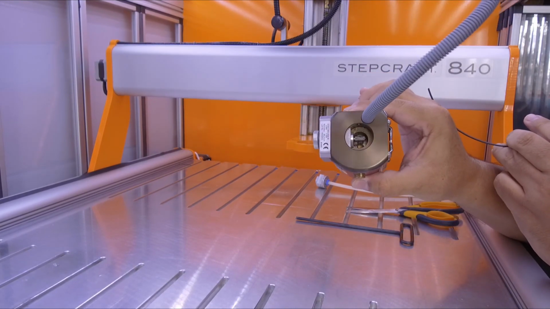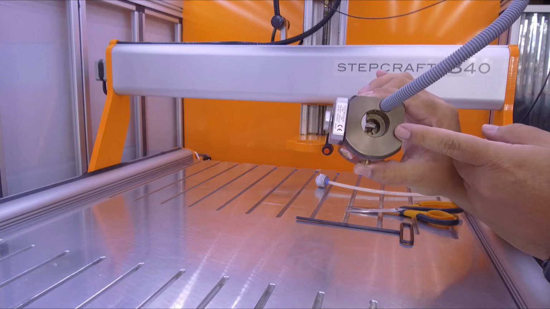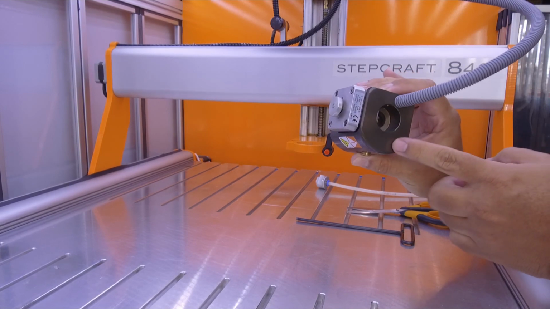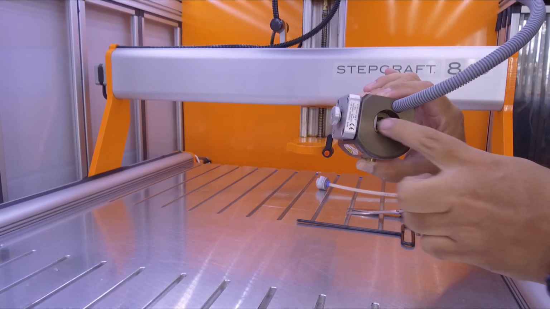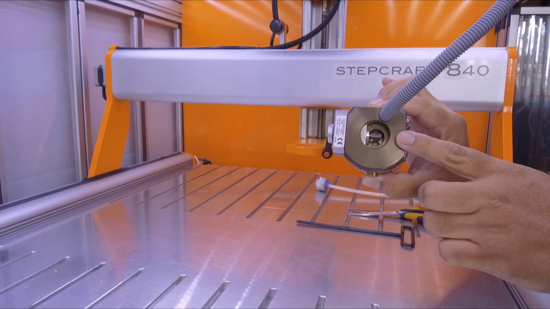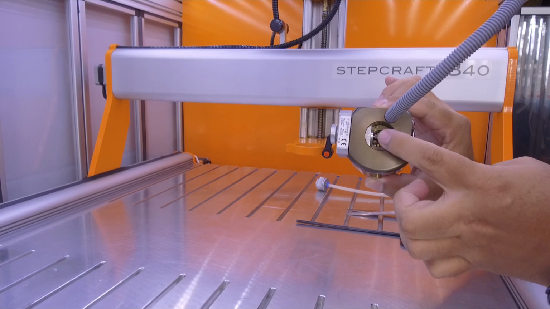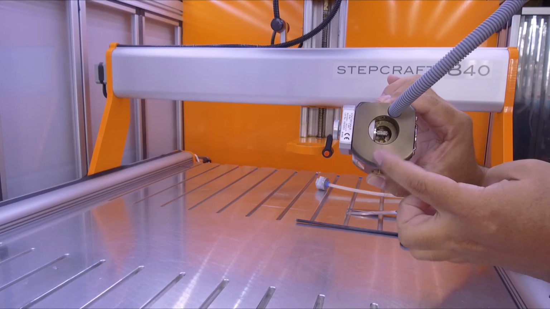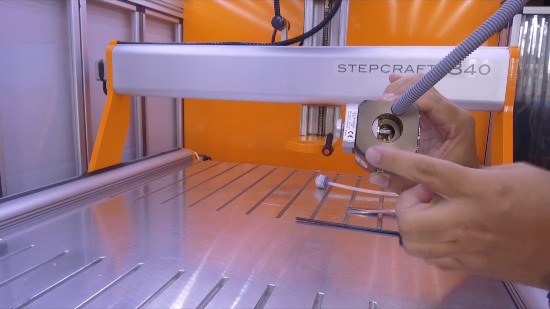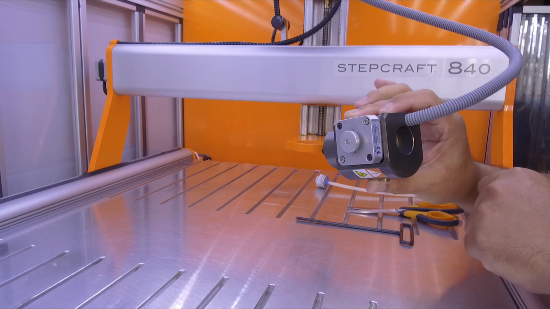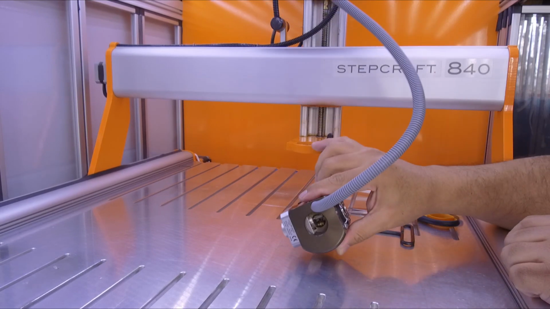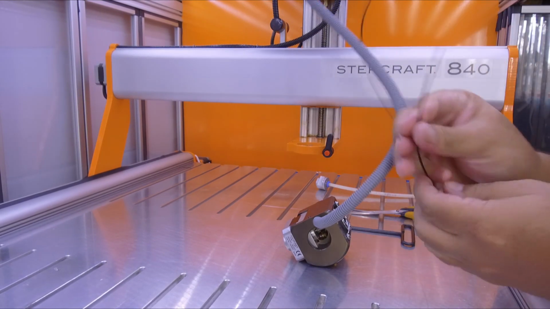Inside the head, you can see that there is a pulley that, when you pull this screw inside, moves the pulley towards the shaft of the motor that is connected to a gear. Now that gear, with this pulley, squashes the filament, so when the motor moves, it pulls down the filament.